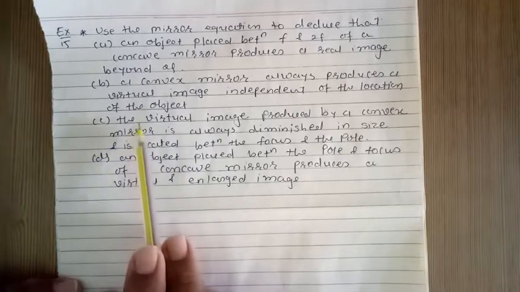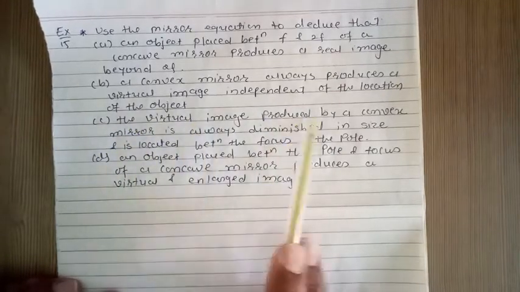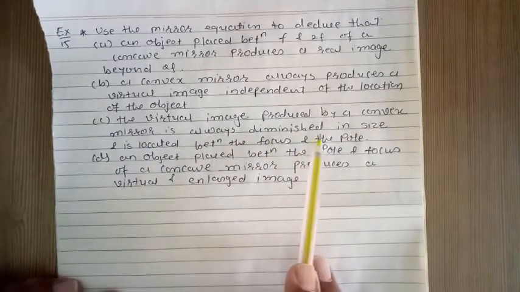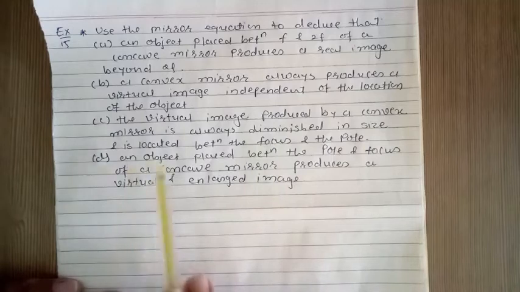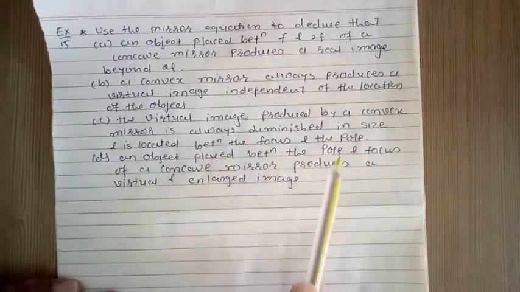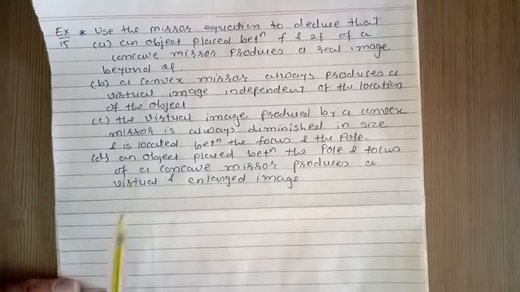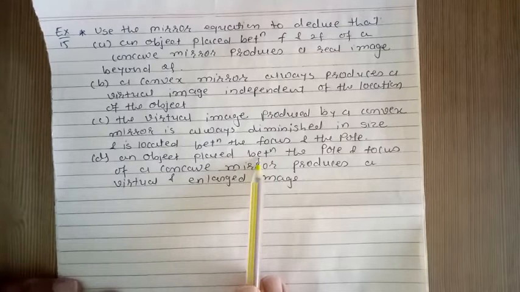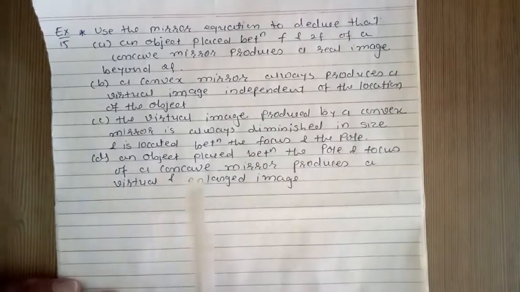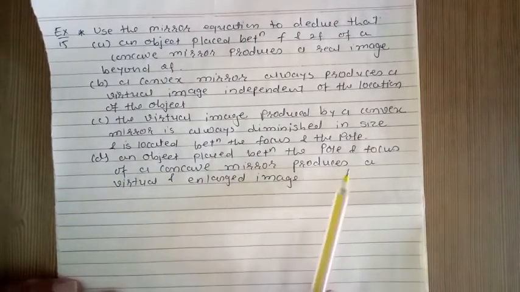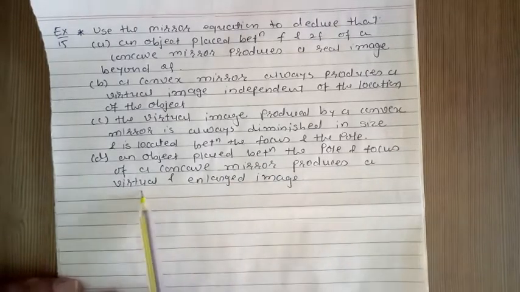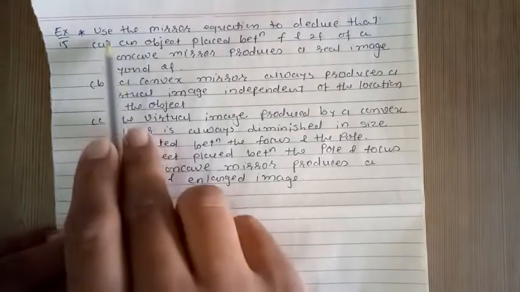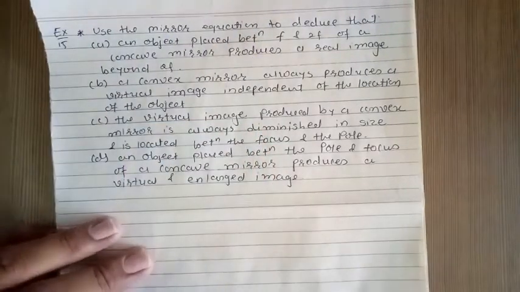Third, the virtual image produced by a convex mirror is always diminished in size and is located between the focus and the pole. And last, an object placed between the pole and focus of a concave mirror produces a virtual and enlarged image. Right. Now friends, here we have to use the mirror equation.